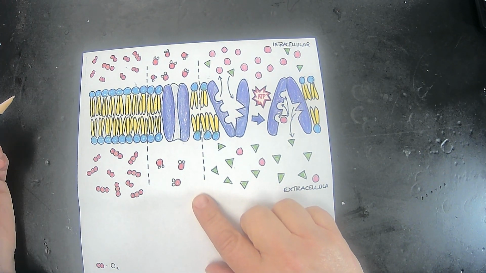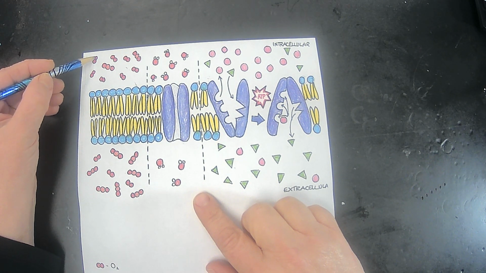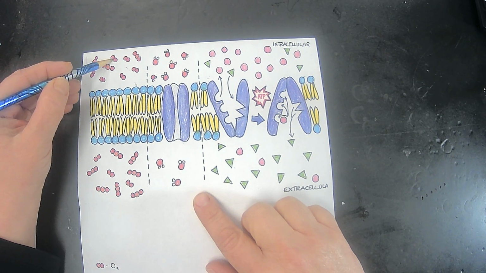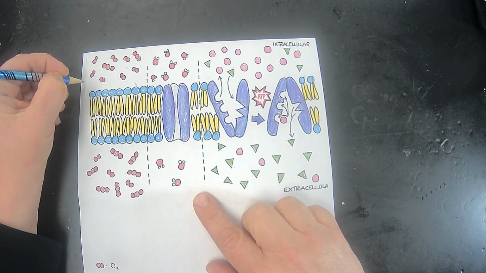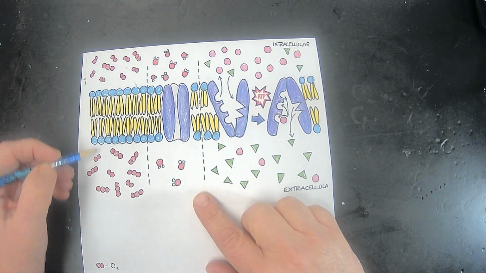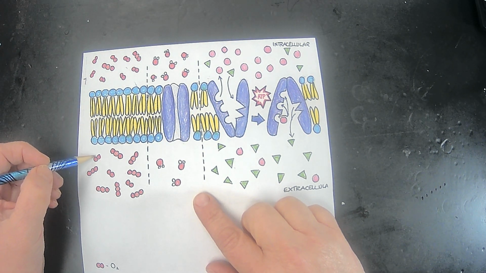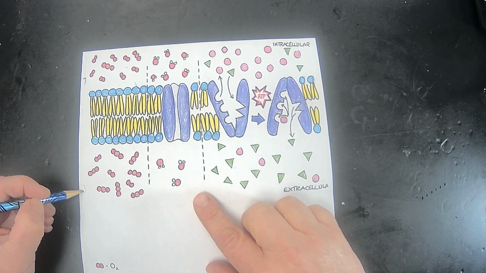I need to know where my concentration gradients are. And so if you look here, I got 1, 2, 3, 4, 5, 6, 7. I've got 7 lots of oxygen on this side of the cell membrane. And over here, I got 1, 2, 3. So I've got 3 lots here.